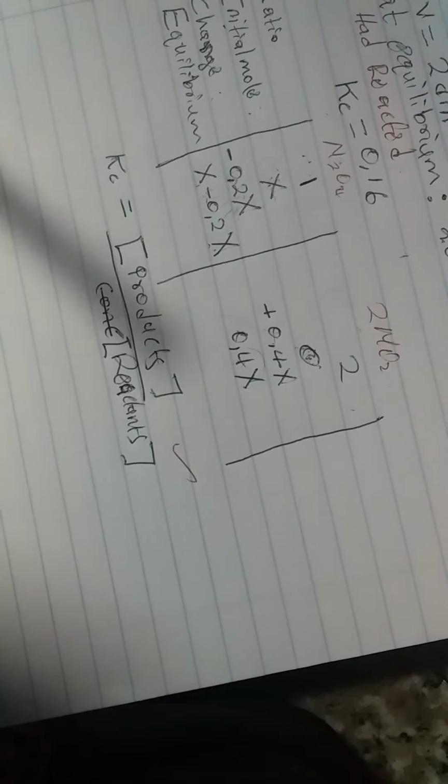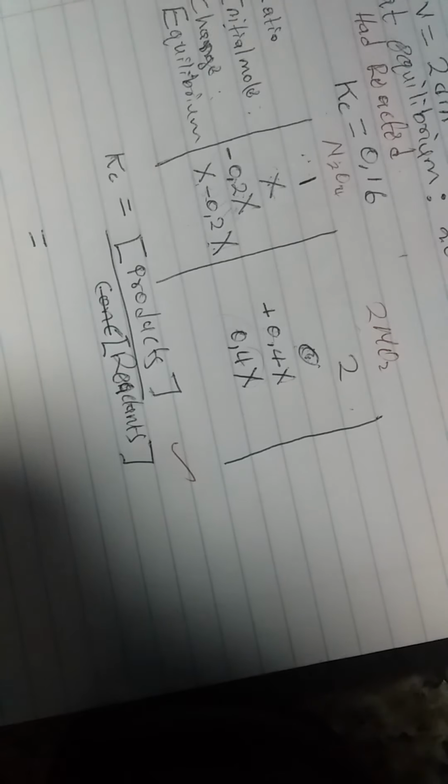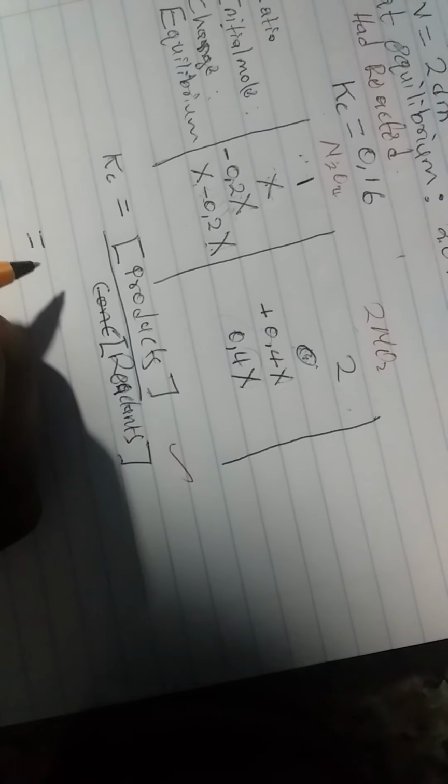These square brackets mean concentration. So here, if I mark your paper, I would give you a mark that you know the definition of an equilibrium constant. So from here is a substitution.